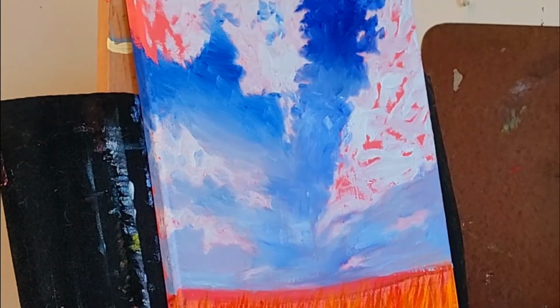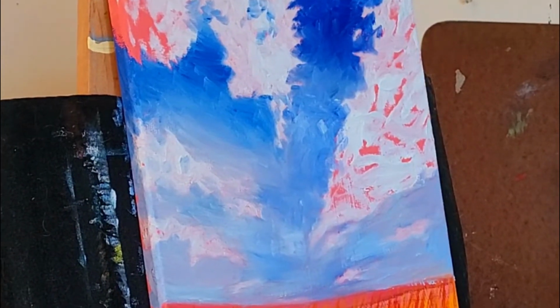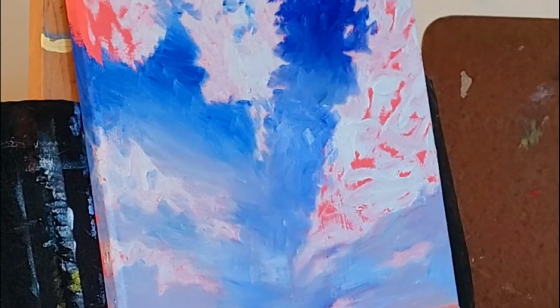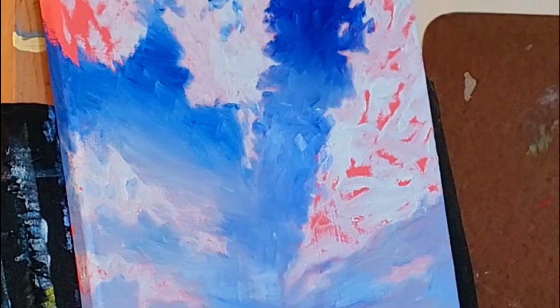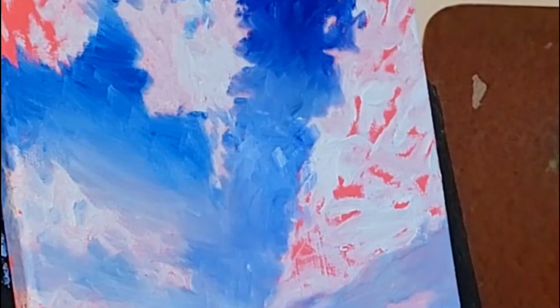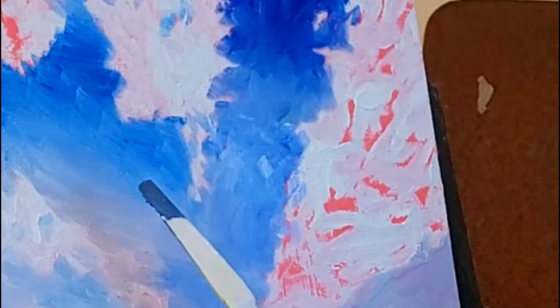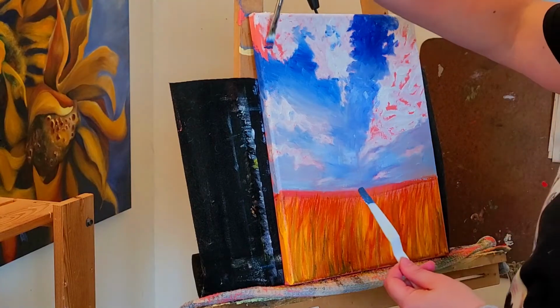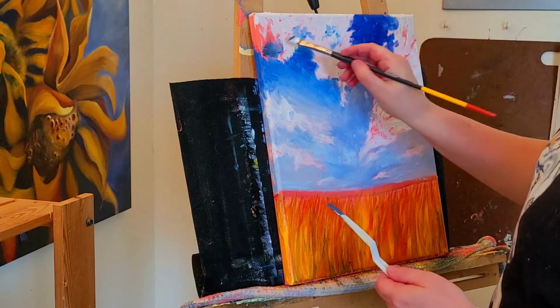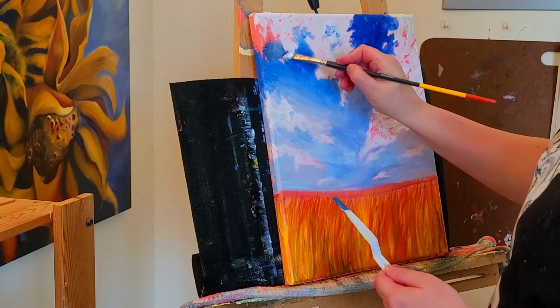Some of the white is already on the canvas, and what this is going to do is it'll give me that shade that I'm looking for. This that's underneath the cloud.